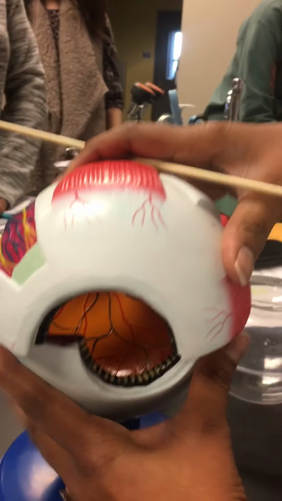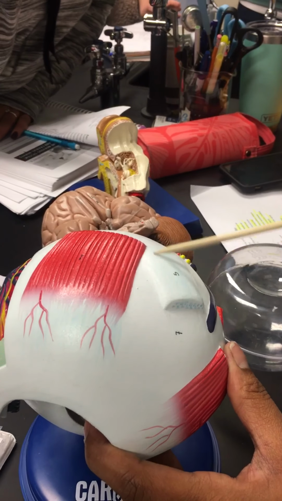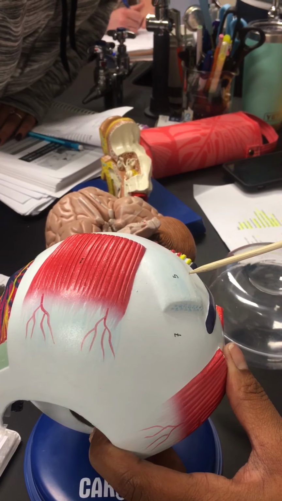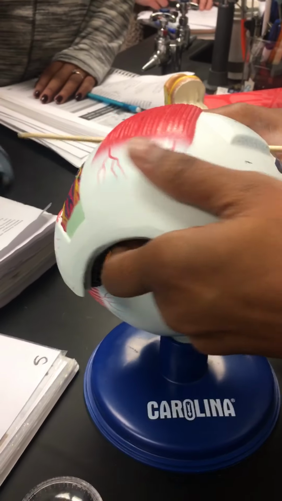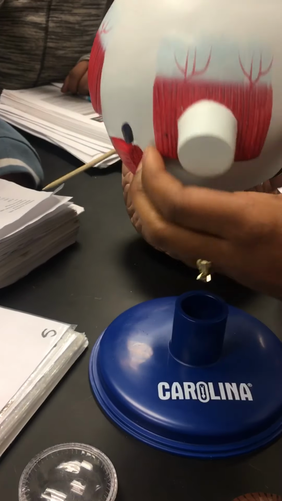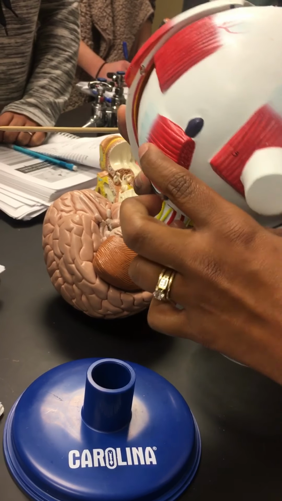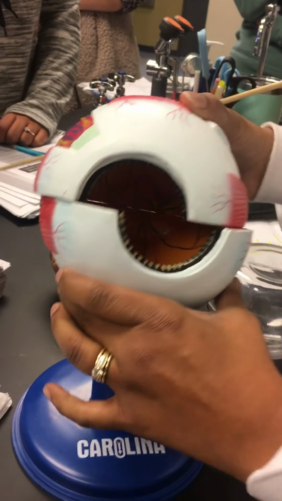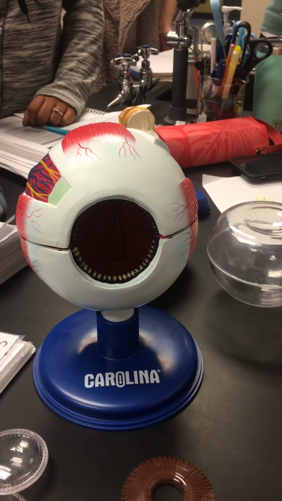The two obliques are in the oblique direction. So this is superior oblique. And what do we know about this innervation? SO4. SO4. Trochlear. You got it. And then inferior oblique is cut off, but it's represented here by this muscle, which is a little more diagonal on the inferior side.